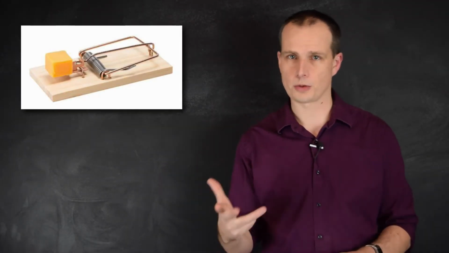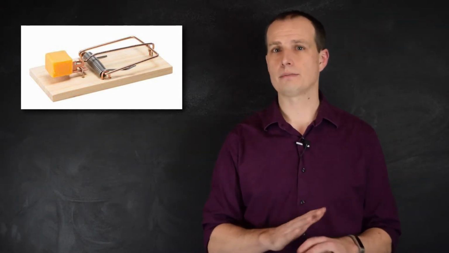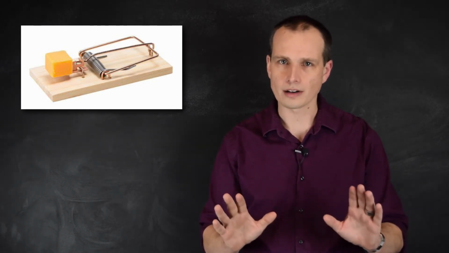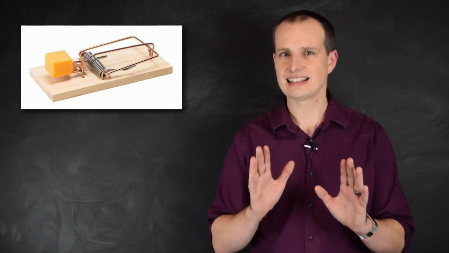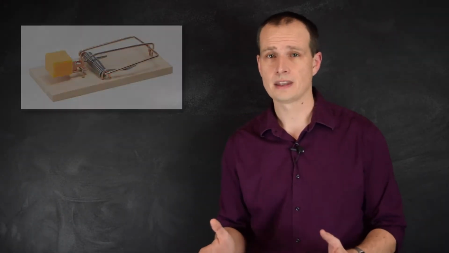If you remove the spring or the catch or the hammer or the platform, the mousetrap no longer works. Everything is necessary and no part is wasted or redundant. This is exactly why people talk about how hard it would be to build a better mousetrap.